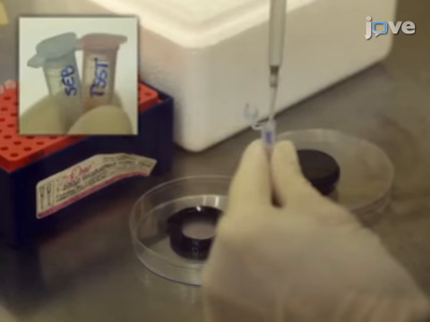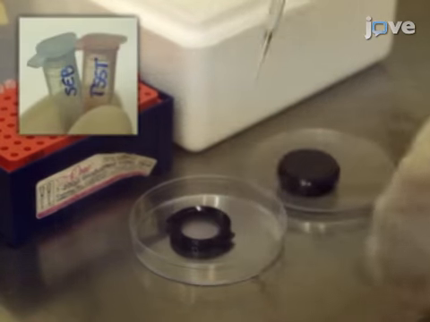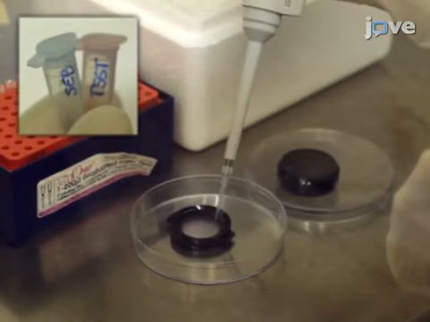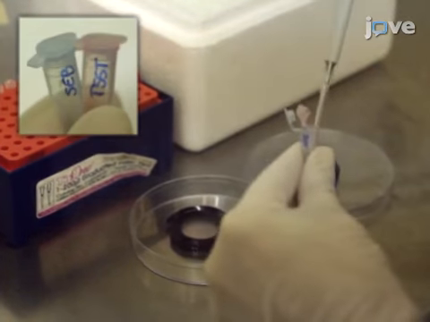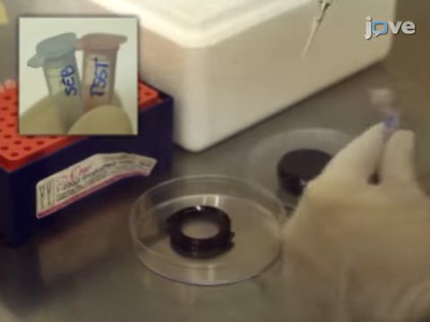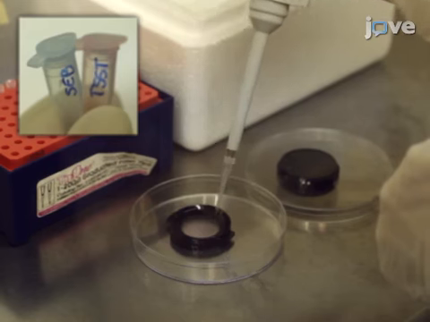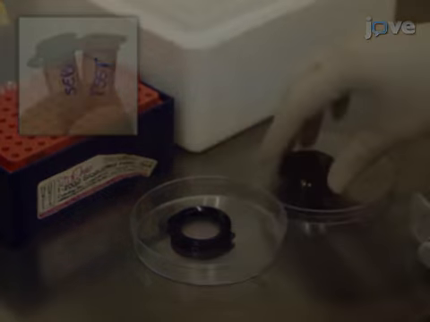On day 3, 30 to 60 minutes before starting the experiment, incubate the endothelium with 1 microgram per milliliter each of the bacterial superantigens Staphylococcal enterotoxin B and toxic shock syndrome toxin 1.